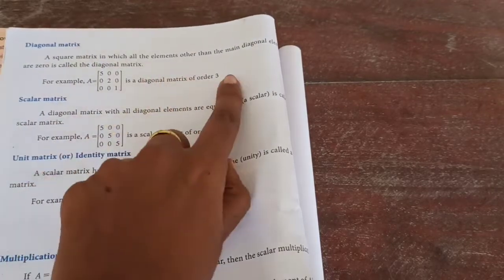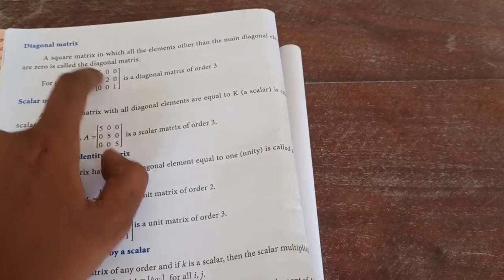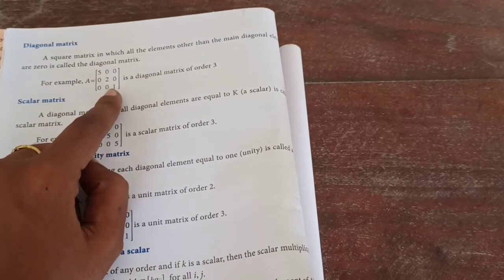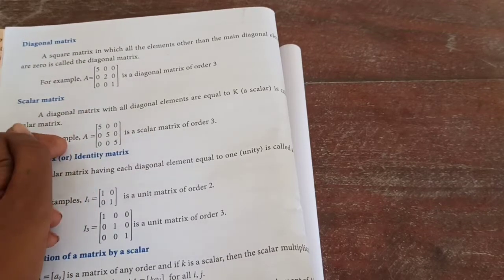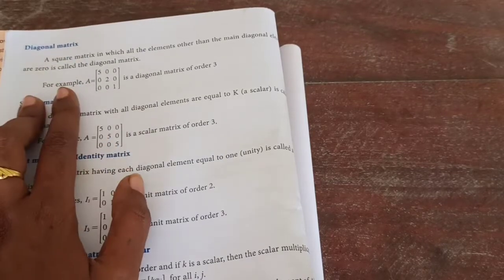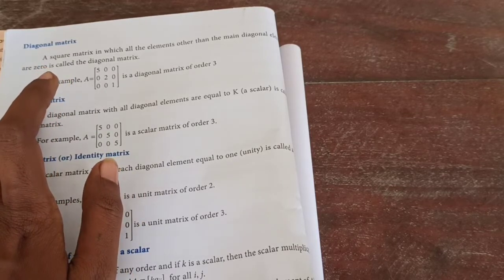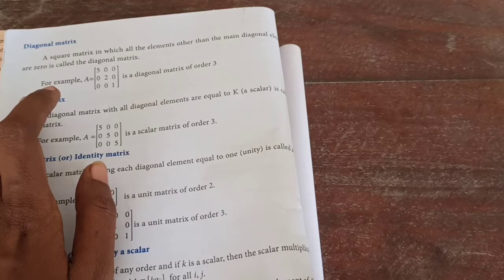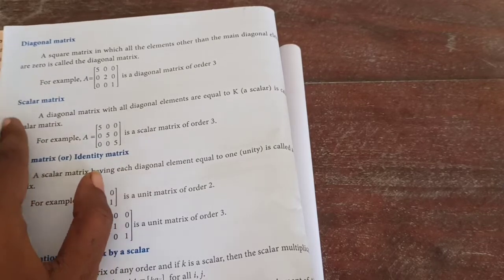Understand? Okay. Next definition is diagonal matrix. A square matrix in which all the elements other than the main diagonal's elements are all 0. Only the diagonal elements may be any numbers. Except the leading diagonal, all the elements are 0. Then we will call that matrix a diagonal matrix. A diagonal matrix is also a square matrix. So except the main diagonal, all the entries are 0 means we will call that matrix a diagonal matrix.